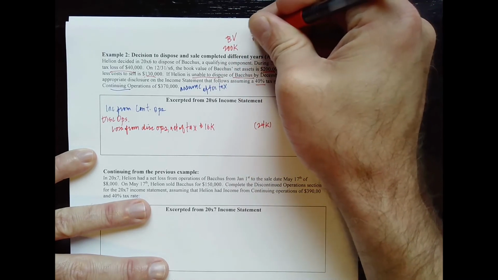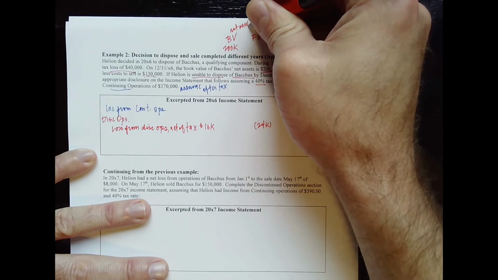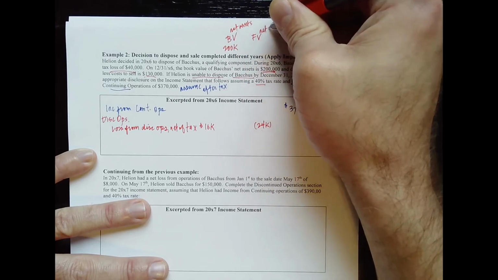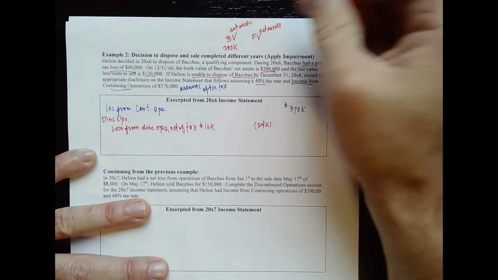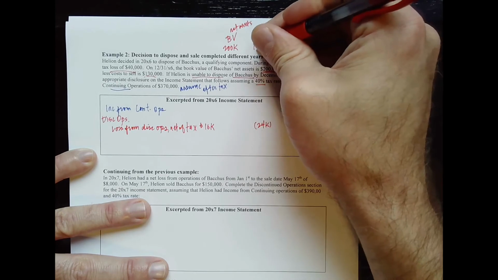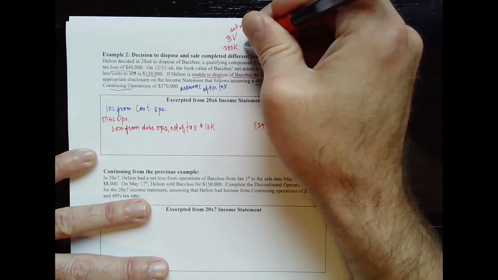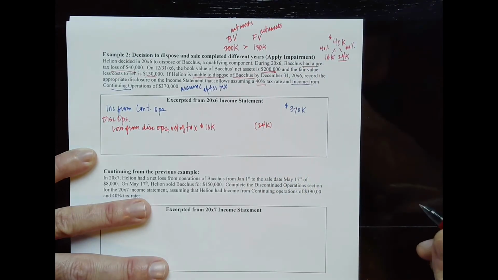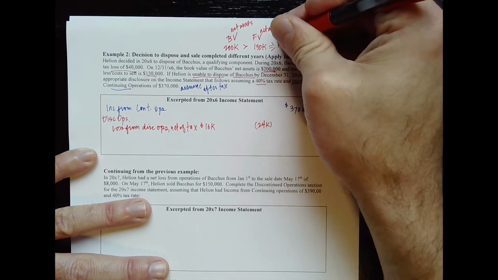Then we think about the fair value, and again, these are of my net assets. This was 130. We have the case that the book value is greater than those, which implies that we want to apply impairment.